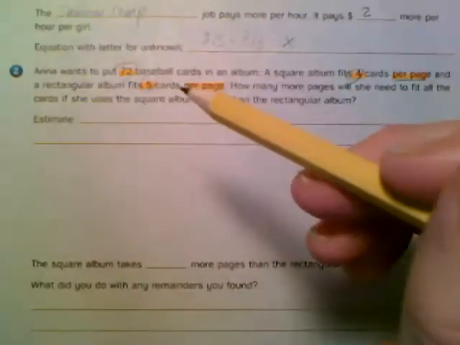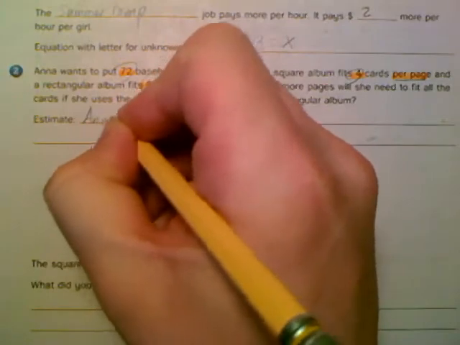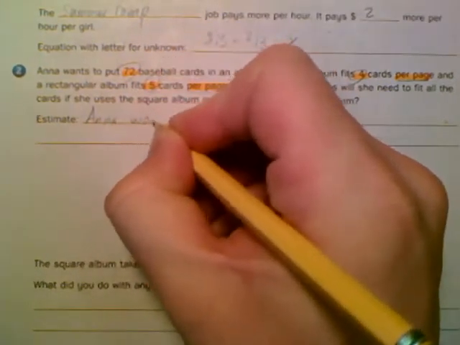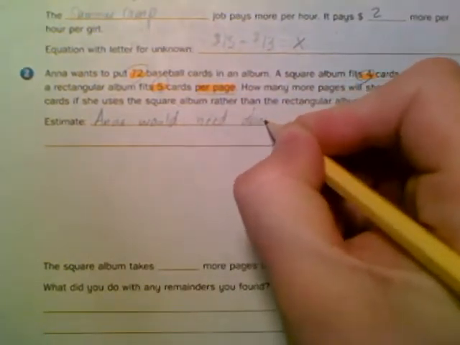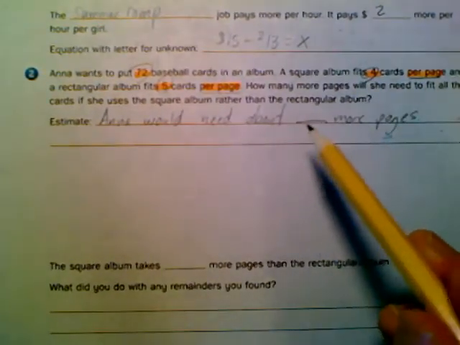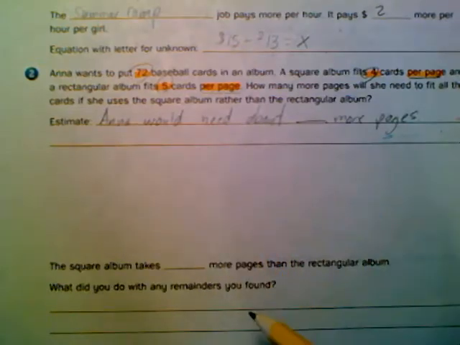Okay, so you're going to figure out, just think about it. Don't hammer the math out now. Just figure out what you think. And you would put down Anna would need about, whatever your answer is, more pages. And again, this is a good guess. It doesn't have to be perfect. This is just to think about it. Then we go down here and do the math.